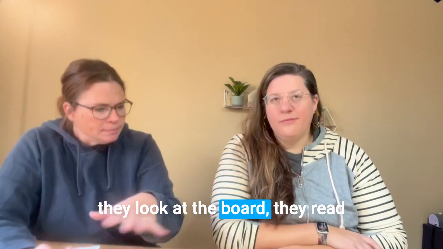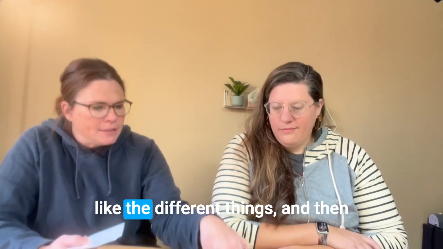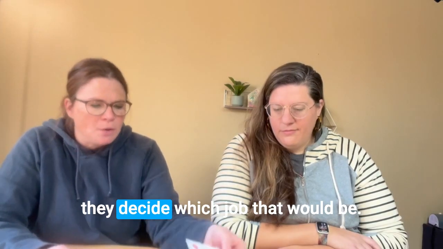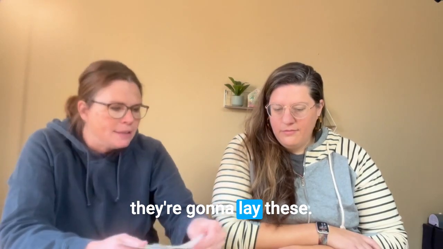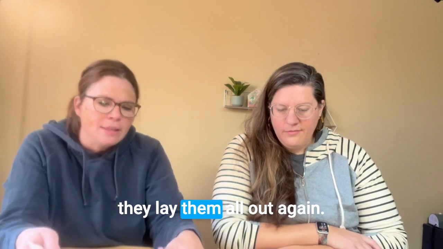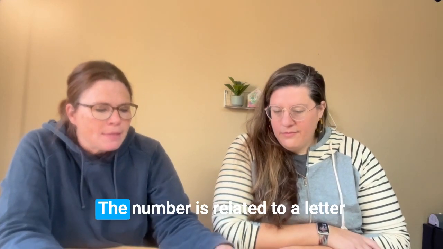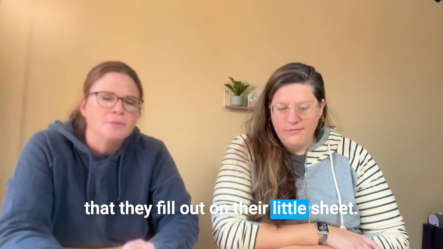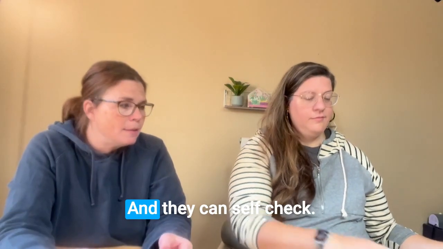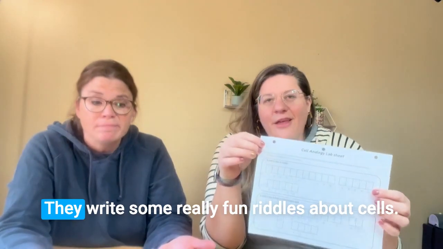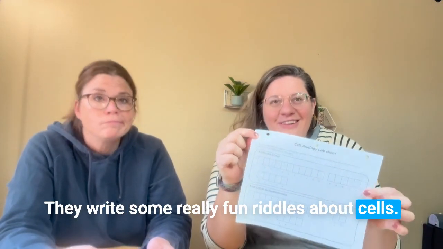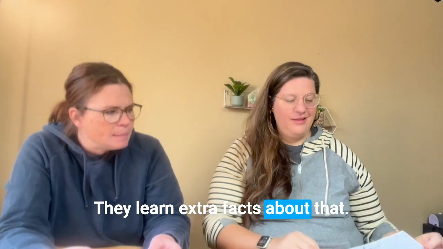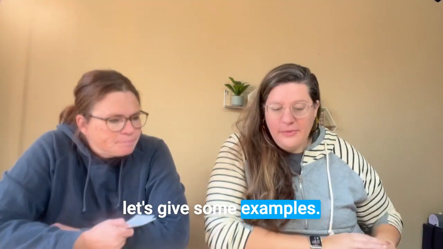They look at the board, they read the different things, and then they decide which job that would be. They're going to lay these out, read them, decide, and lay them all out. Again, the number is related to a letter that they fill out on their little sheet, and they can self-check. They write some really fun riddles about cells. Oh yeah, they learn extra facts about that. That's true. Let's give some examples.